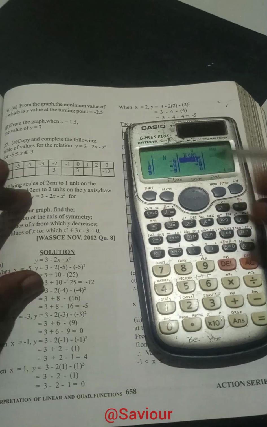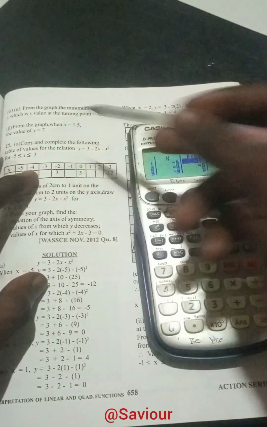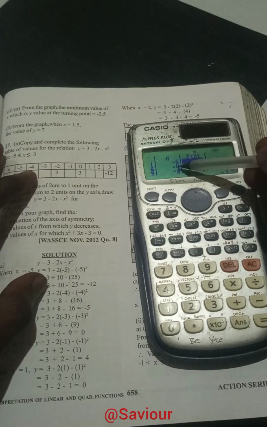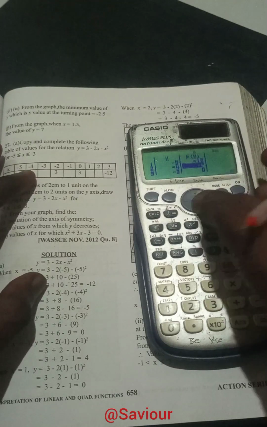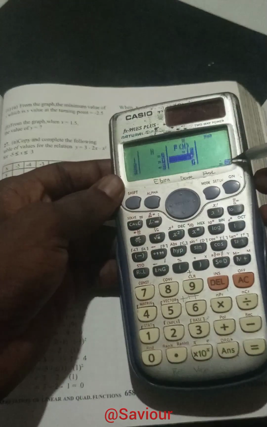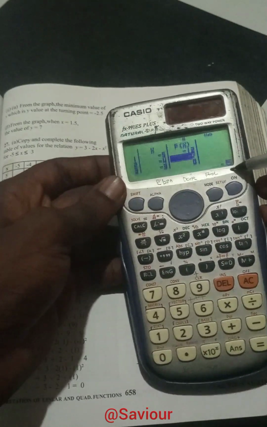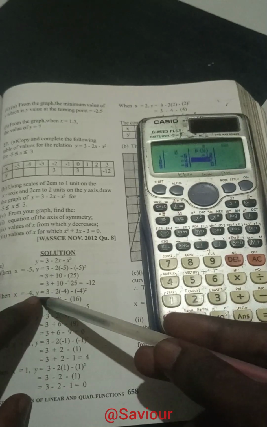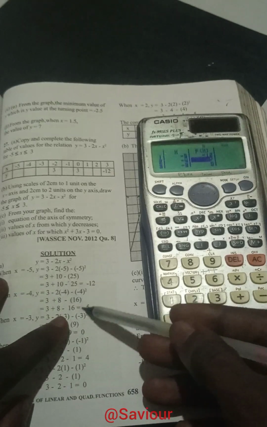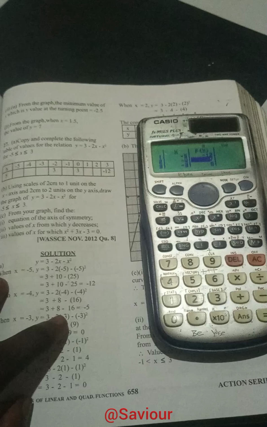Alright, let's check that of -4. This -4 here, you press downwards to see the y value for -4. So our answer for -4 is -5, as you can see from here. Let's also check from here. When they solve it, you can see that they also had -5. That means our answer here is correct.